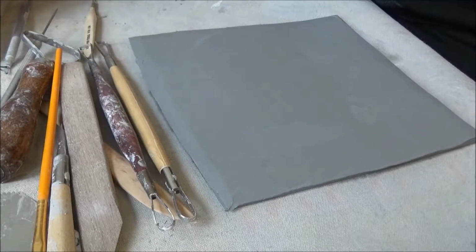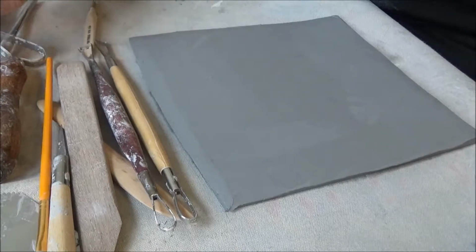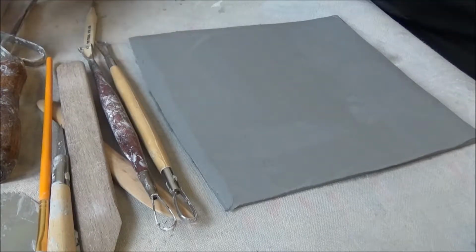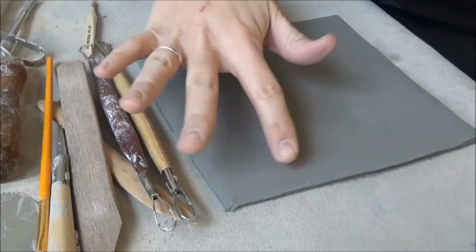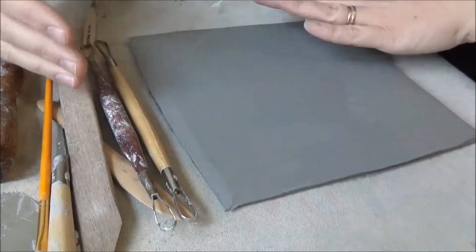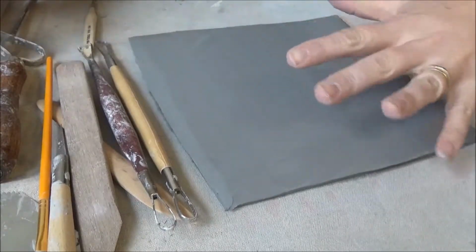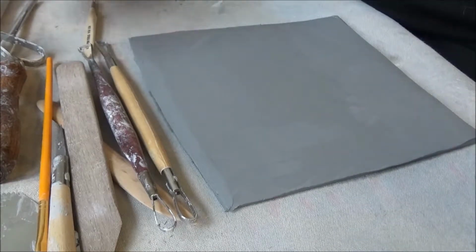So one thing that you may have to create, especially if you're doing some kind of animal, is fur. So after you've smoothed your project, it's nice and smooth. You can see my slab is very smooth on top. I've done all the smoothing. You want to do that first. Then I can start thinking about different kinds of texture.